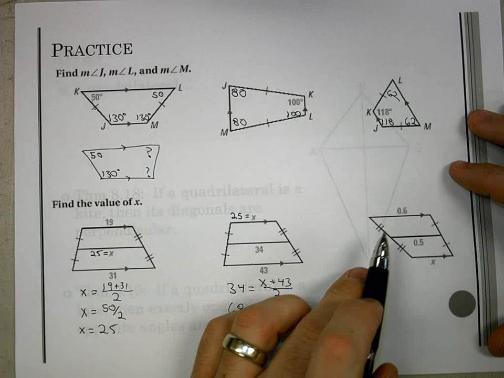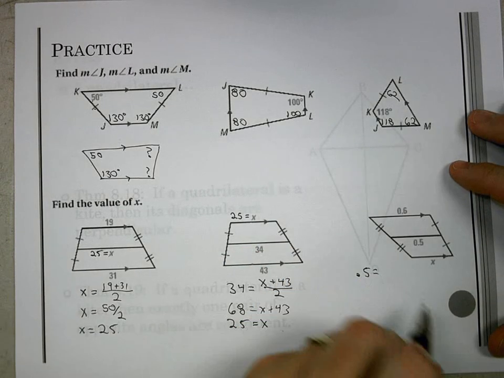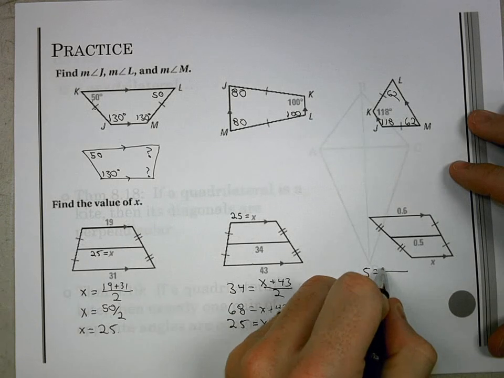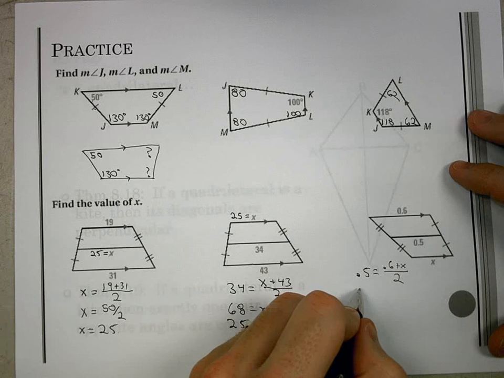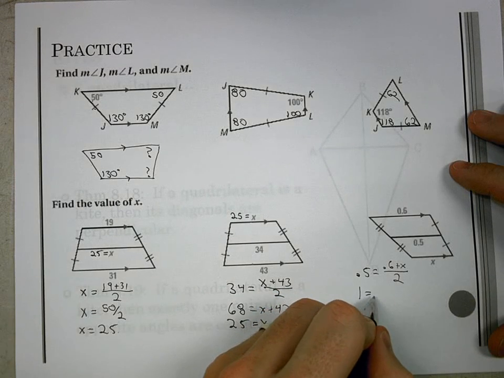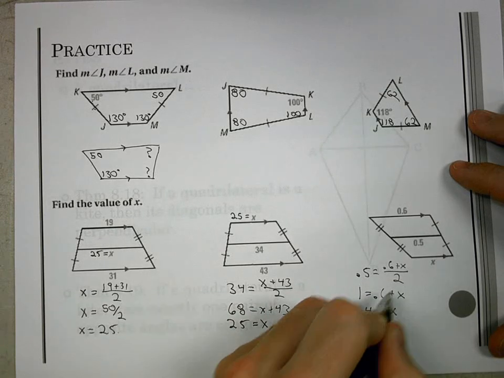My last one, I have 0.6, 0.5, and x. 0.5 is my mid-segment. That's equal to 0.6 plus x divided by 2. I multiply over the 2, I get 1 equals 0.6 plus x. I subtract and x is 0.4.